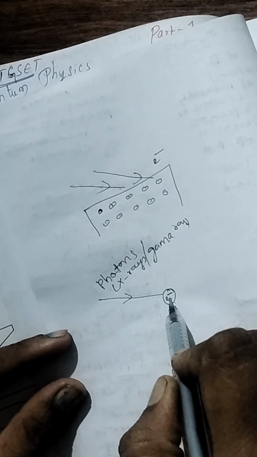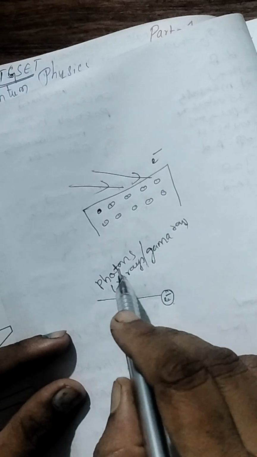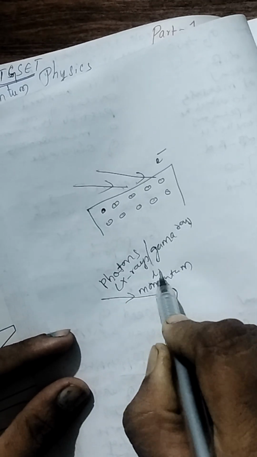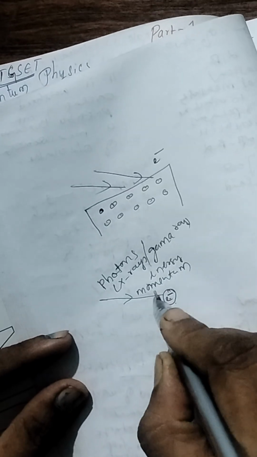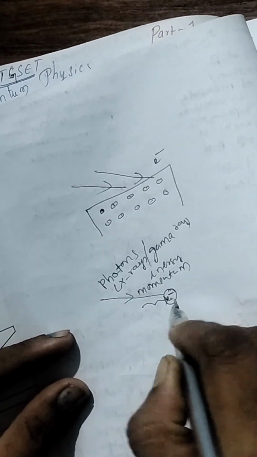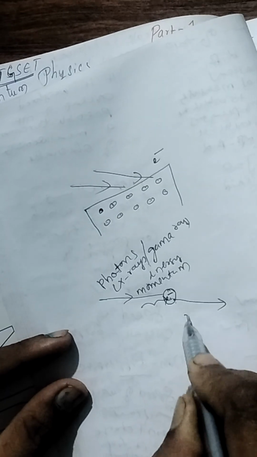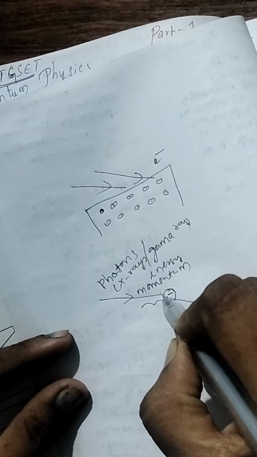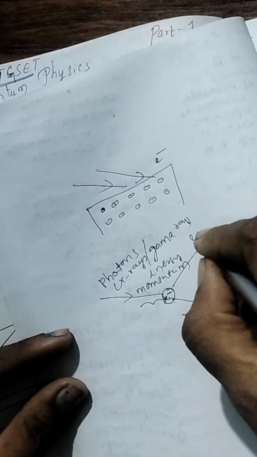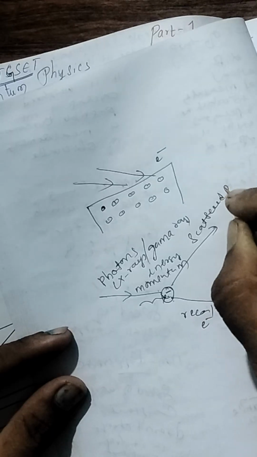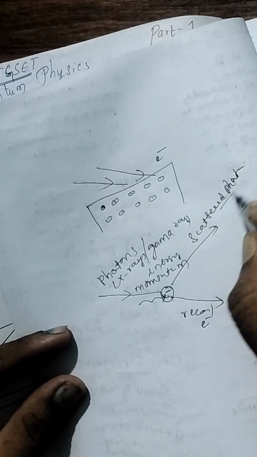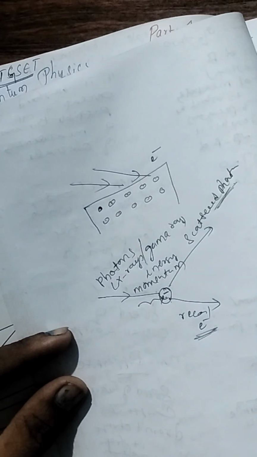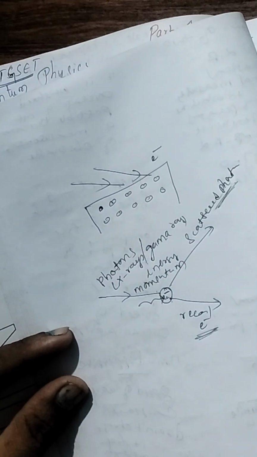When incident on this particular electron, the momentum as well as energy are transferred to this electron. Now, this electron moves in one direction, which we call the recoil electron, and the photon moves in another direction, which we call the scattered photon. Now, the energy of the photon decreases and the energy of the recoil electron increases, right?